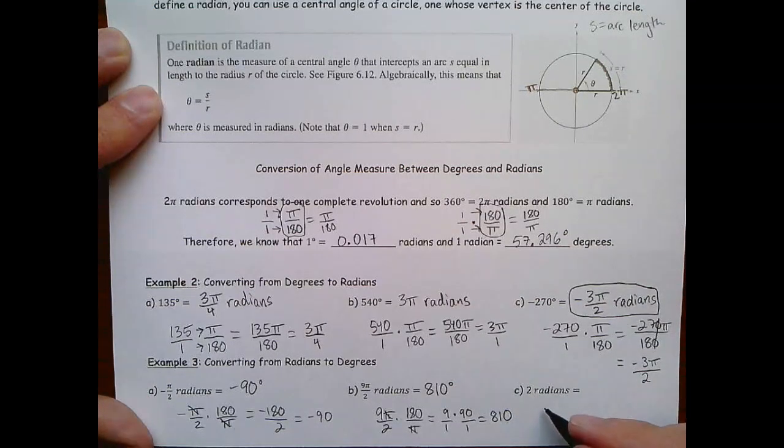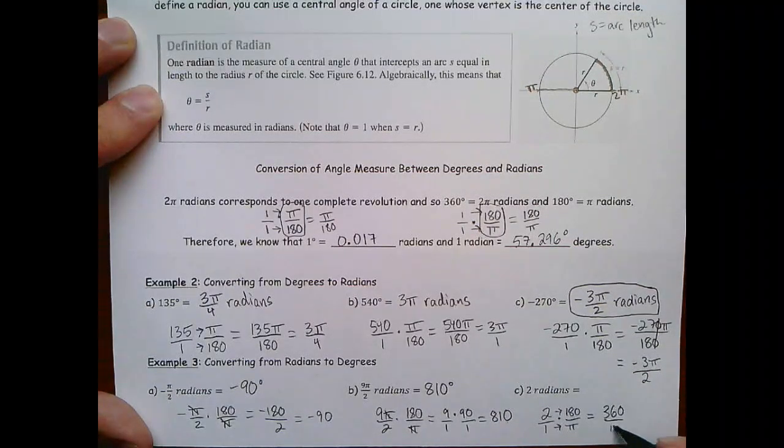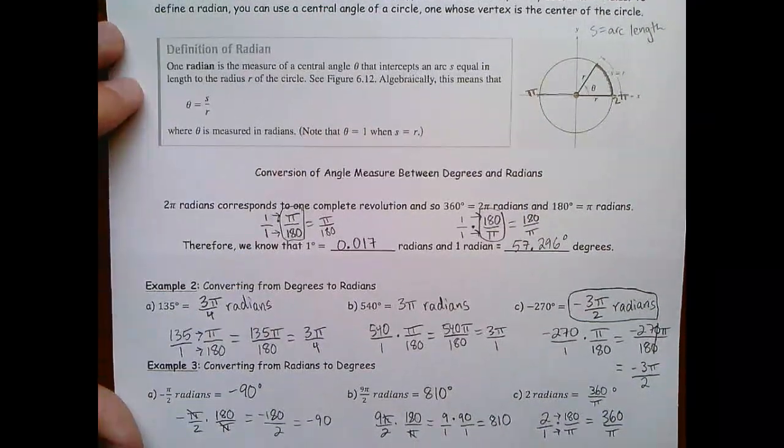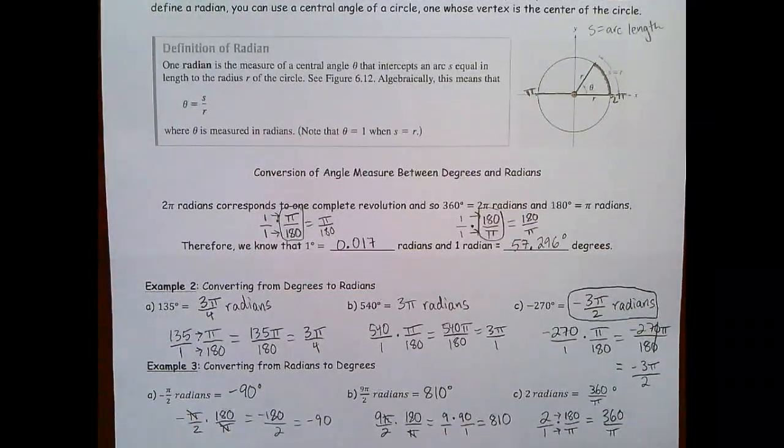How about 2 radians? If I have 2 radians, I can put it over 1. Again, I'm multiplying by 180 over pi. In this case, if I multiply them straight across, I get 360 over pi, which doesn't reduce. So I can leave it as 360 over pi, and that'll be degrees. If you want the degree measure, go on the calculator, actually divide them, and you can get something that looks more like traditional degrees if you'd like.